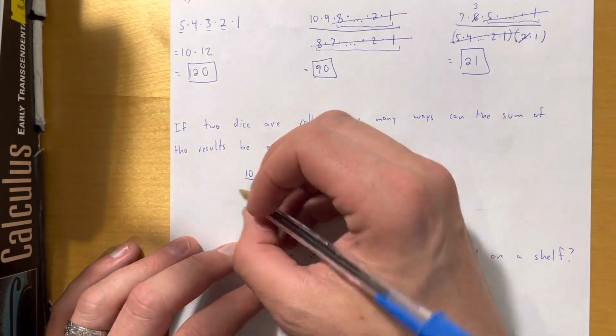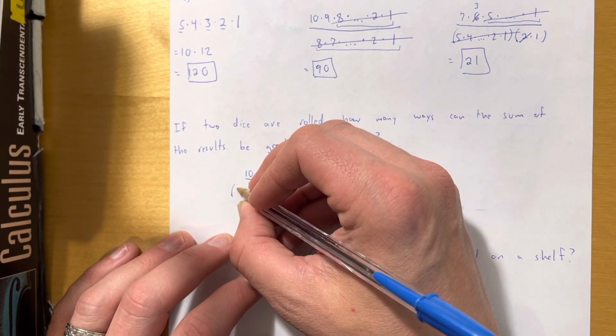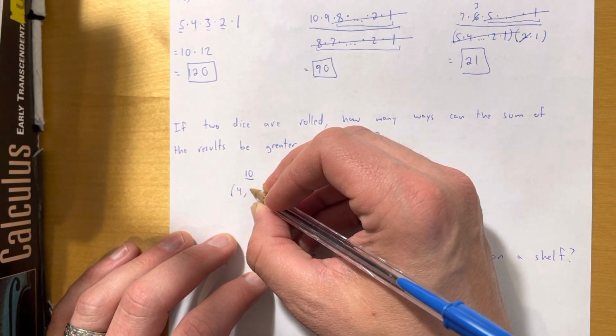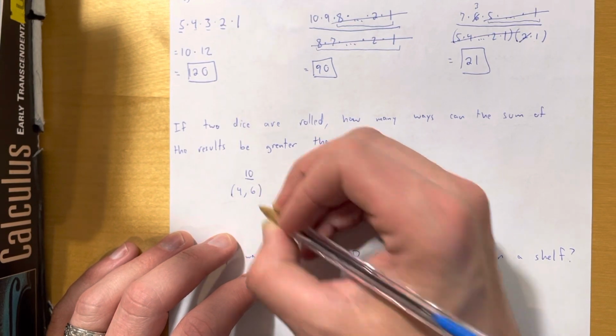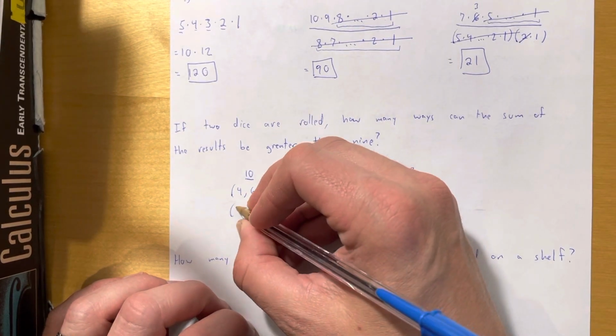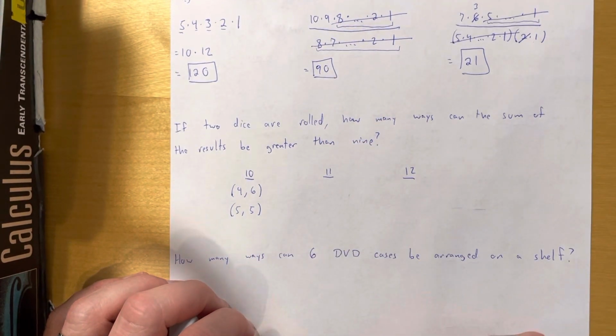Now, one way of rolling a 10, and I'm going to use ordered pairs to signify this, is if I roll a 4 with one of my dice and a 6 with the other. 4 plus 6 is 10. Okay? Another way of rolling a 10 is if both dice are 5s.